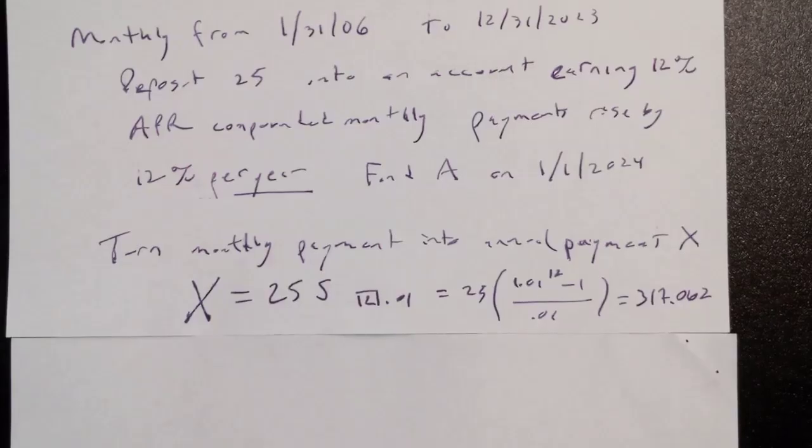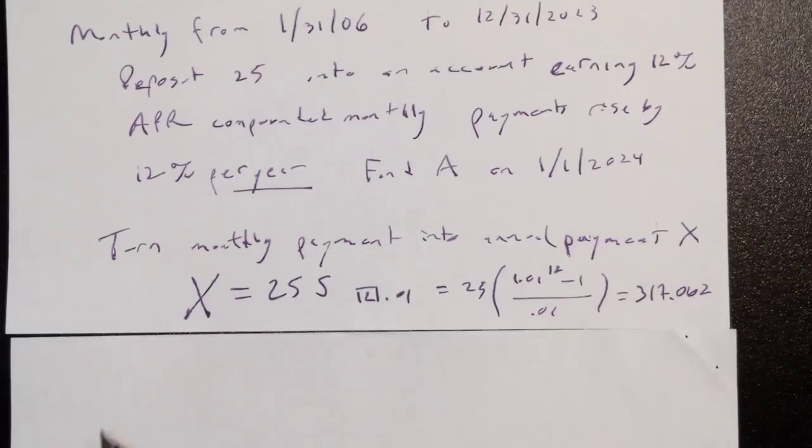Now, that's per year in the first year. It says here that the payments go up 12% a year. That 12% a year is which rate in my formula? Is that I or R? Okay. R equals 0.12.